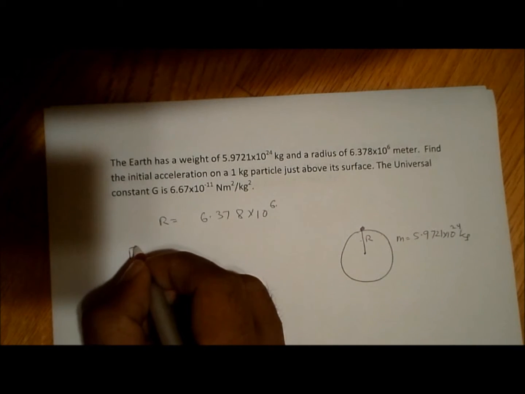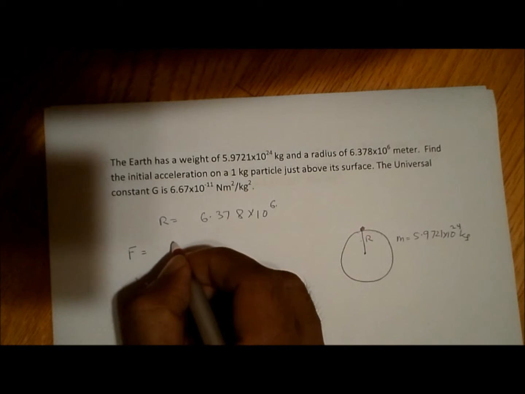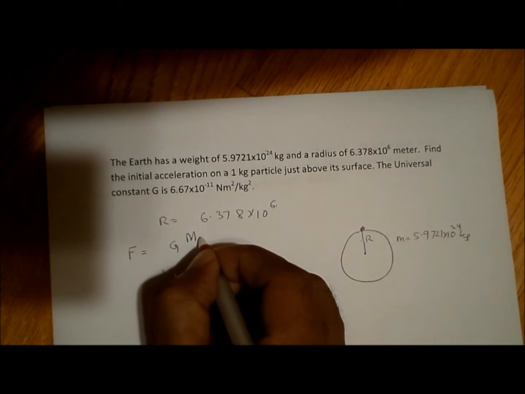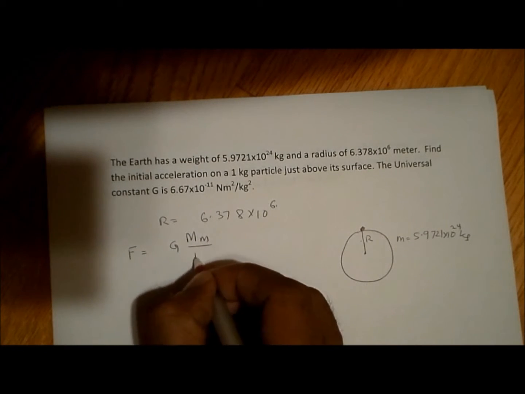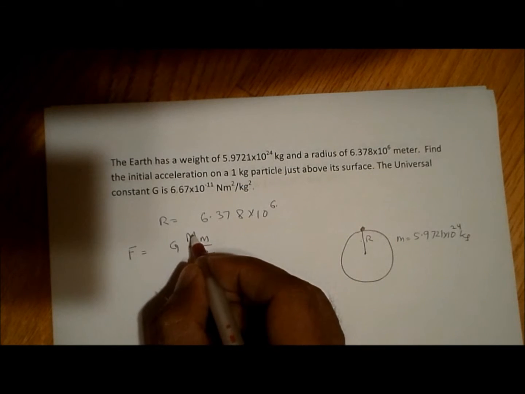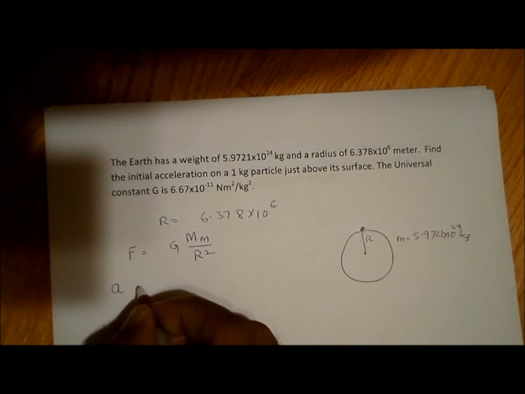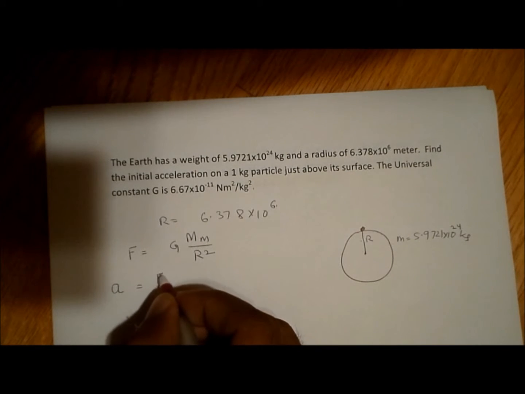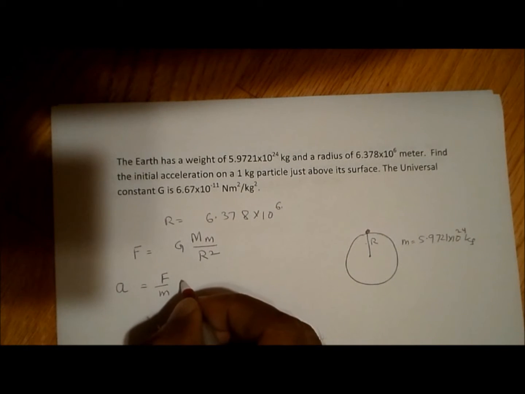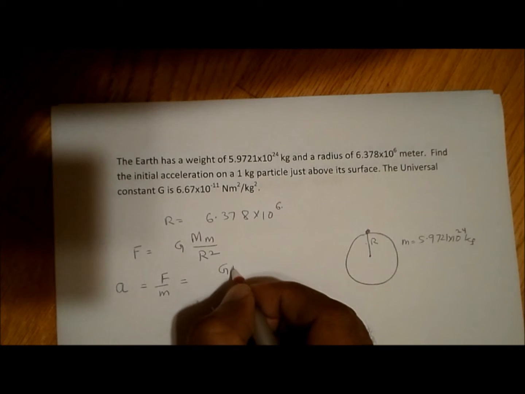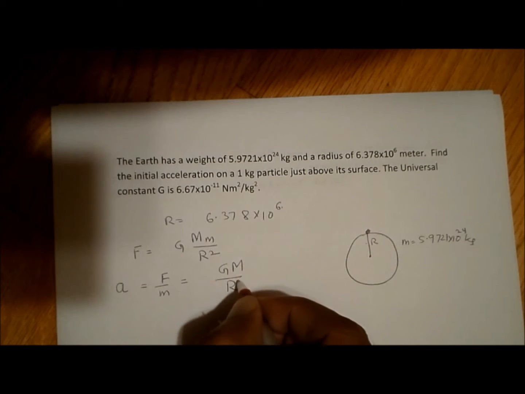Let's see. This force F is given by GMm divided by R squared. M is the mass of Earth, small m is the mass of this particle. So the acceleration of this particle is given by F divided by m. It is equal to GM upon R squared.